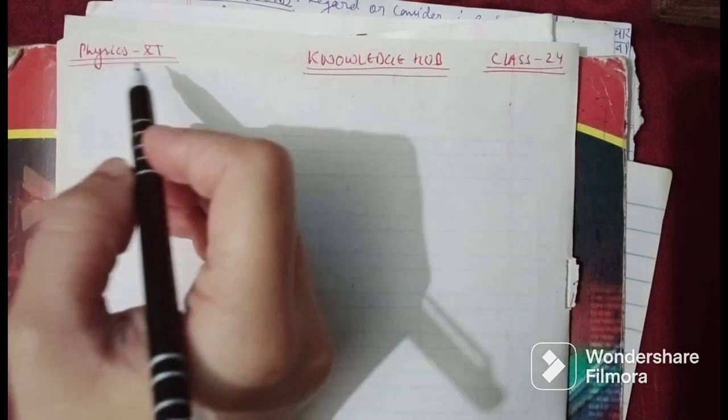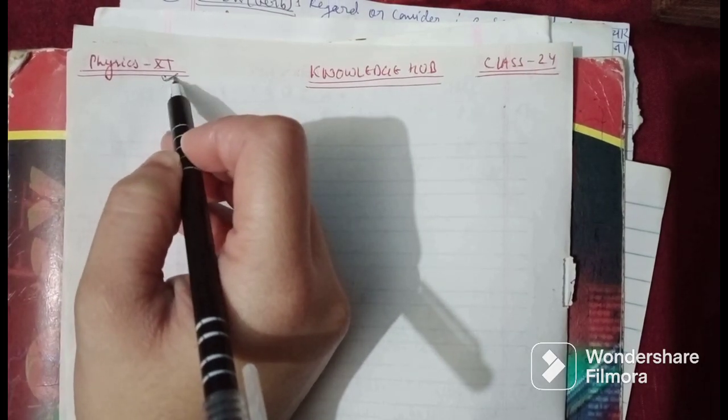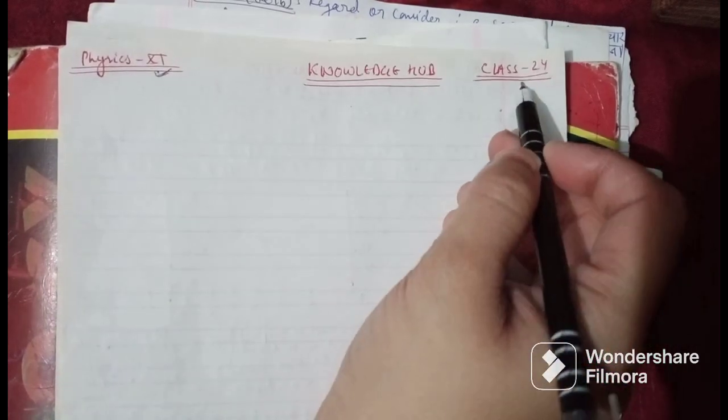Today we're going to start with your physics class 11th. This is your class 24, which we had started with, and we had done your 23rd class in the last session. The unit will continue as your unit 3, which is motion in a straight line.